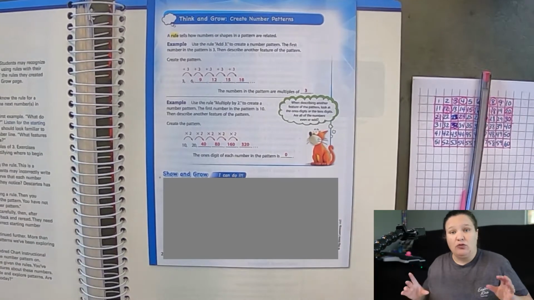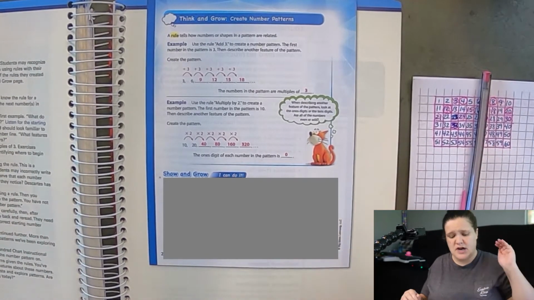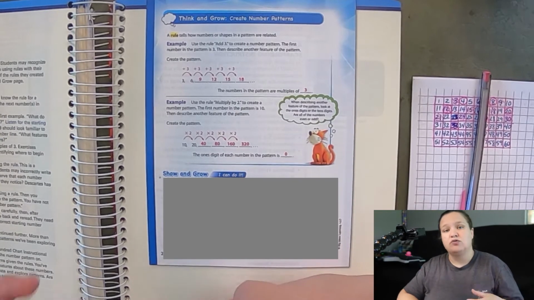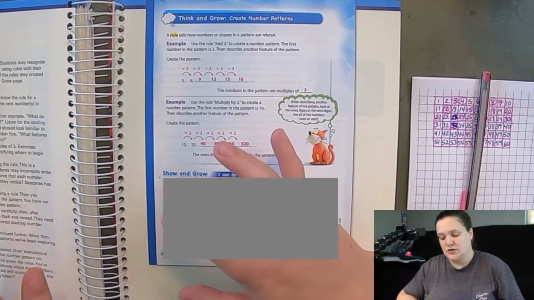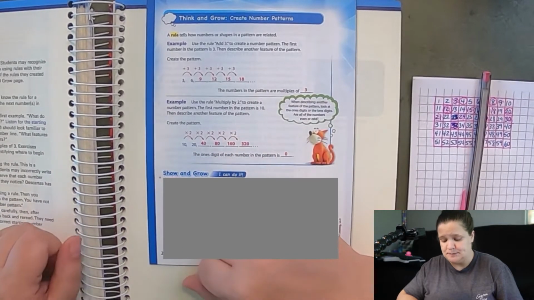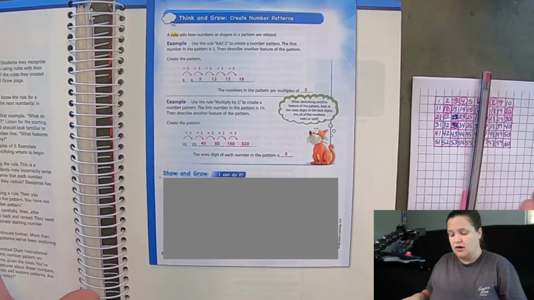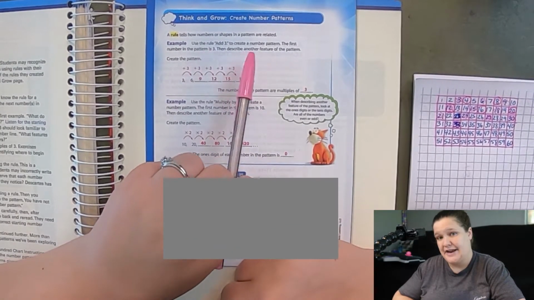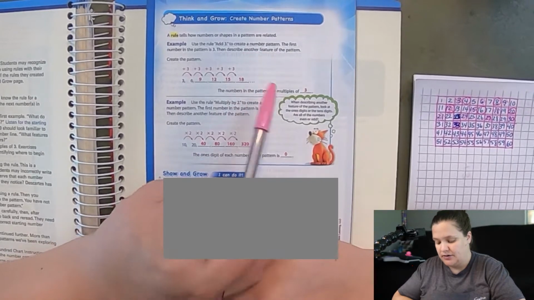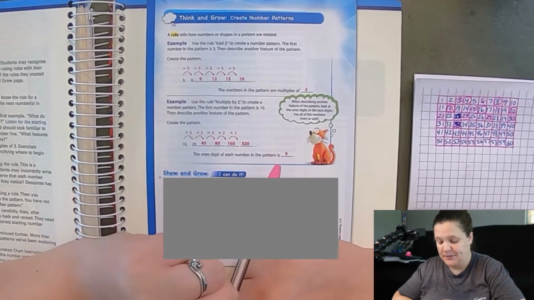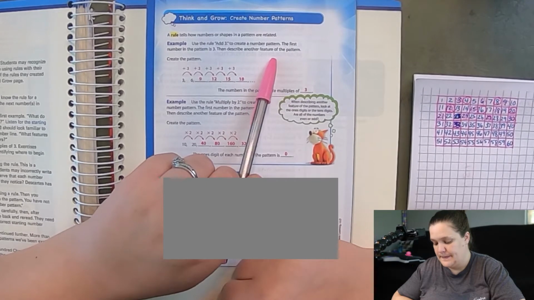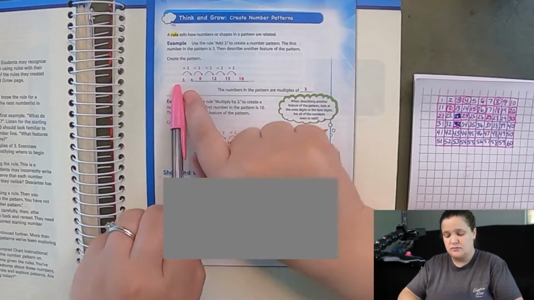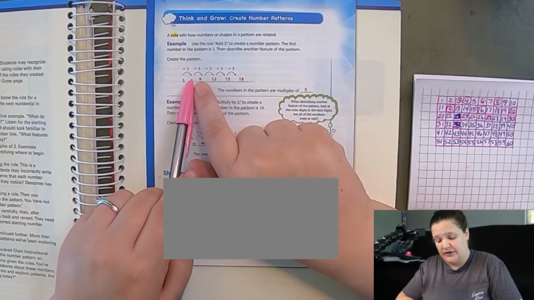So we're going to be talking about rules. Now rules, we talked about it at the very beginning of chapter 6. It was one of your vocabulary words. A rule tells how numbers or shapes in a pattern are related. Our example that is given is: use the rule add 3 to create a number pattern. The first number in the pattern is 3. Then describe another feature of the pattern. For every number, you're going to add 3 to it.